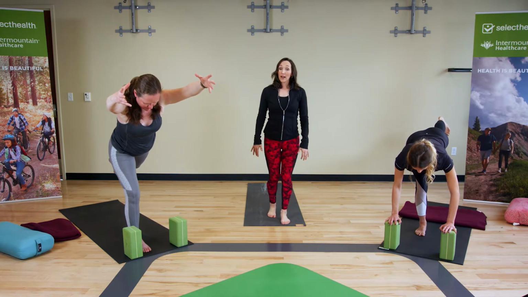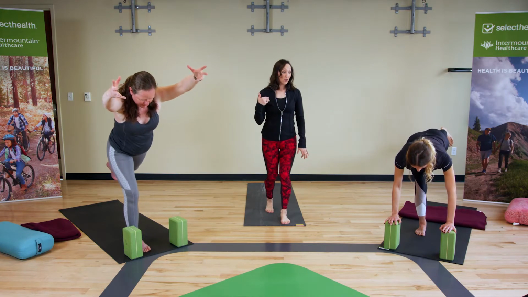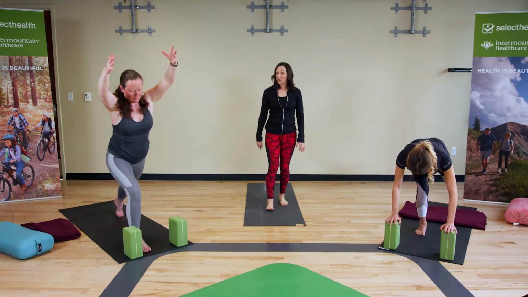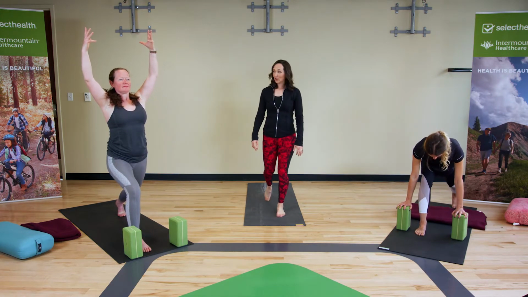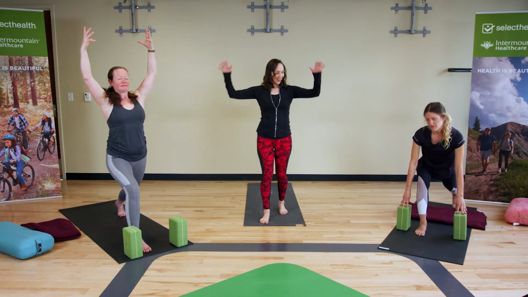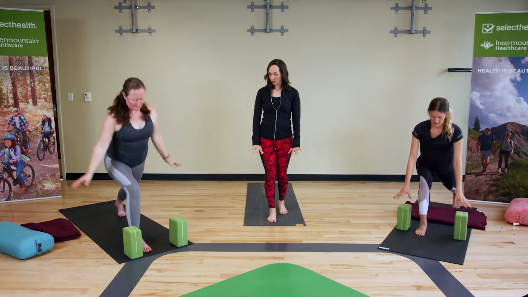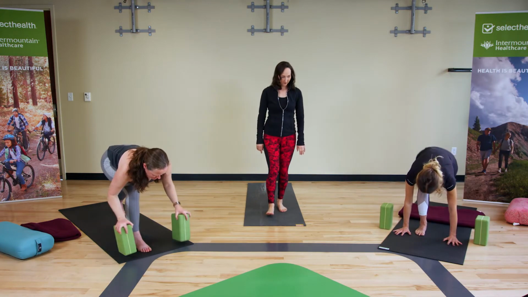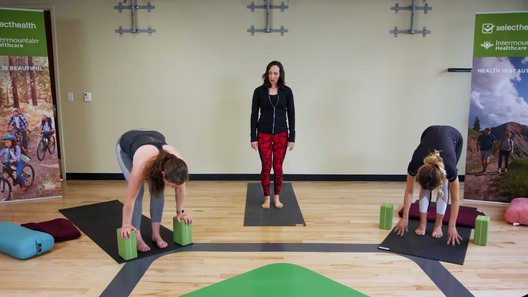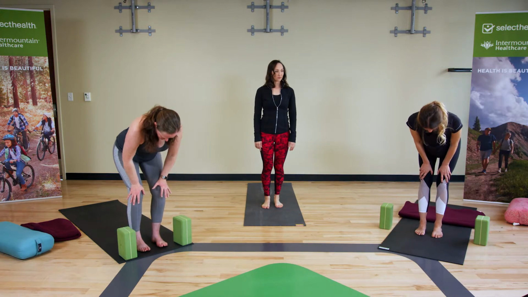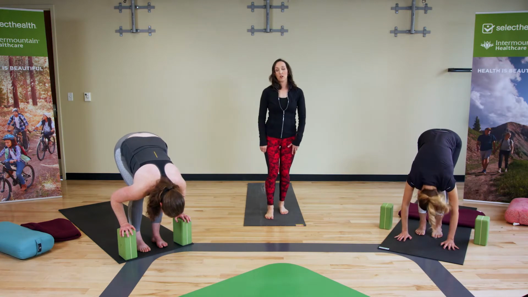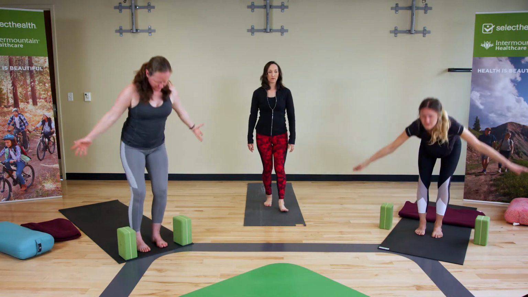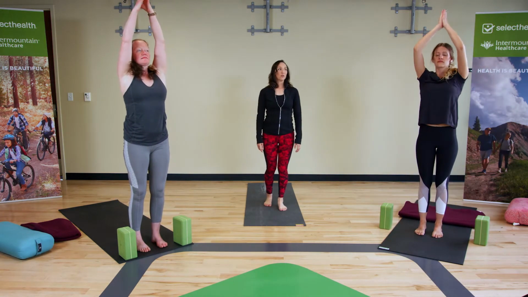Now, when you are ready, find your way back to your lunge in either one big step or some little steps. Good. And then release the hands all the way to the ground and step forward. Inhale, come partway up. And exhale, fold. Inhale, come all the way up. Exhale, fold.